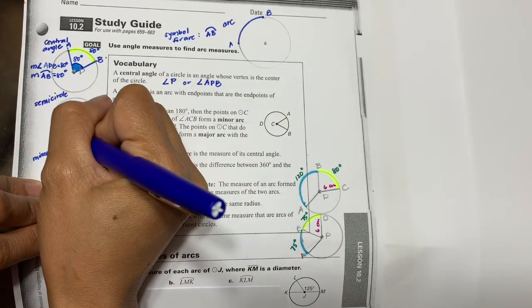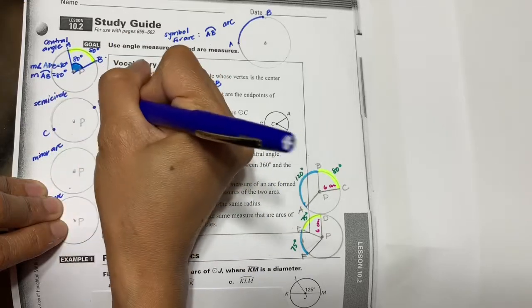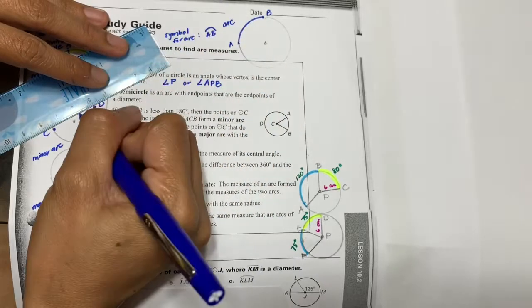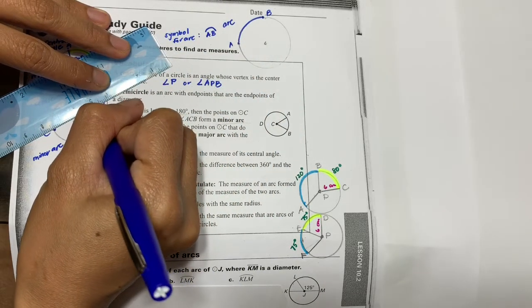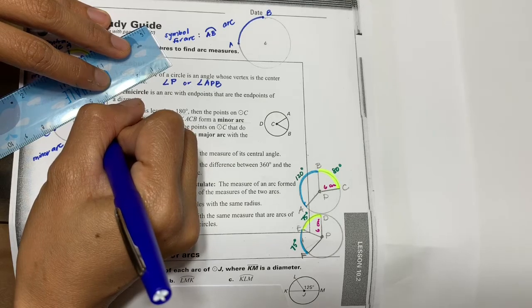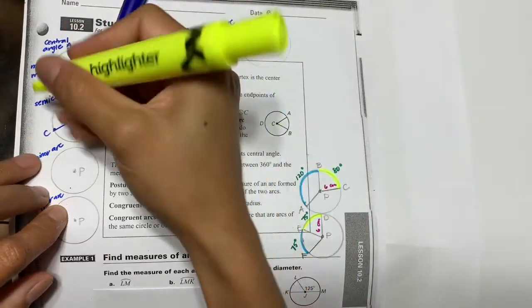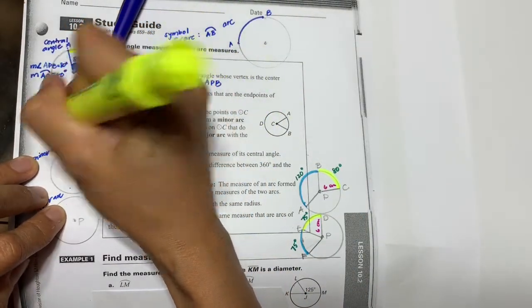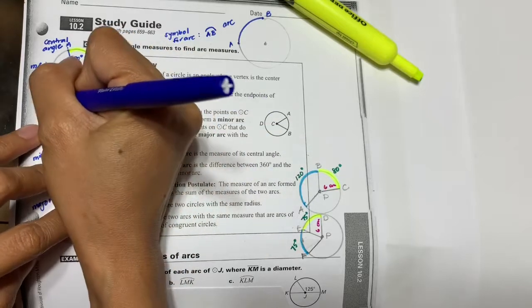For it to be a semicircle, it has to be the intercepted arc of a diameter. So this is a diameter, and this arc right here is a semicircle. If it's a semicircle, you should know it's 180 degrees.